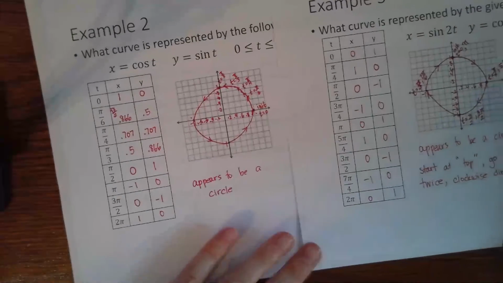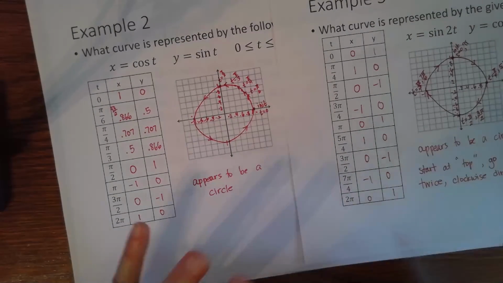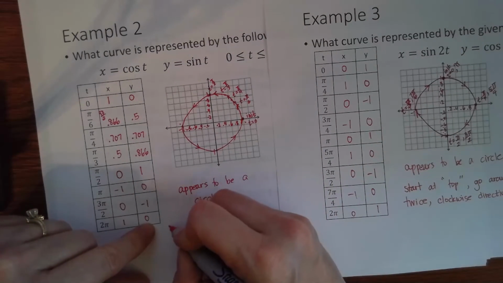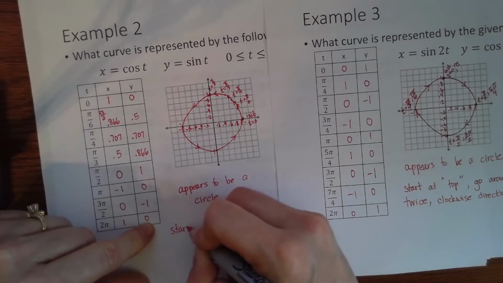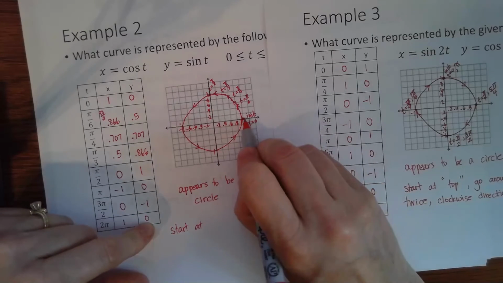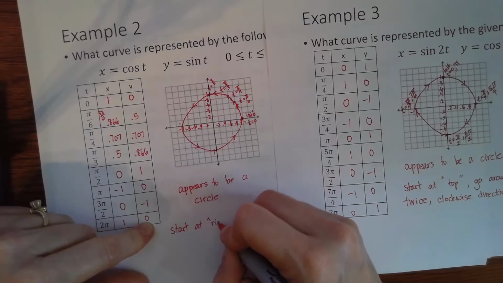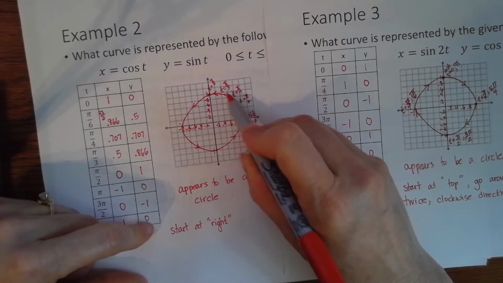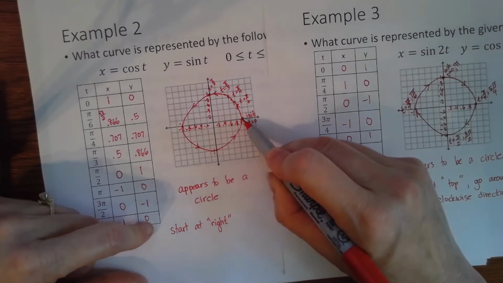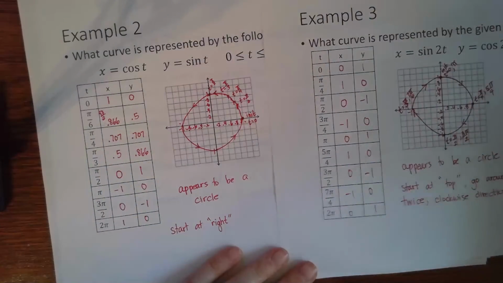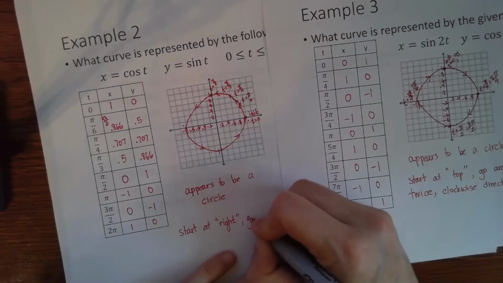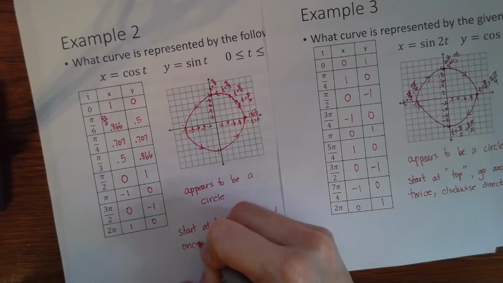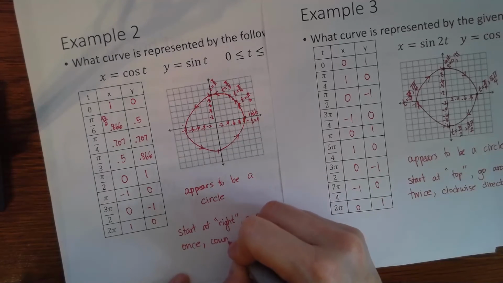Now this one was also a circle, but the initial position was different. This one here, we start at, I'm just going to call this like the right. And notice we went counterclockwise and we only went around once, counterclockwise.